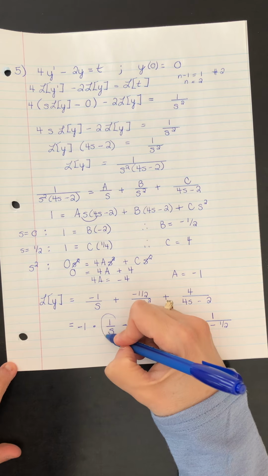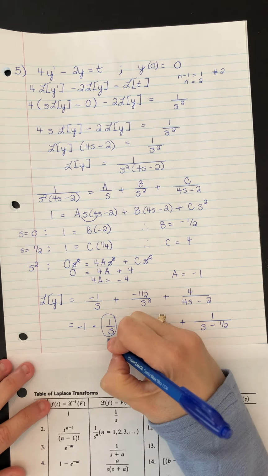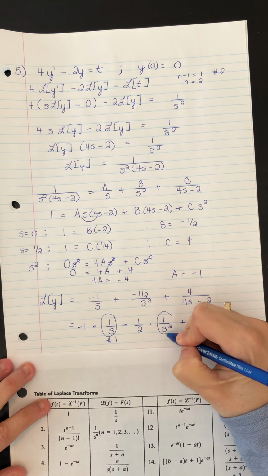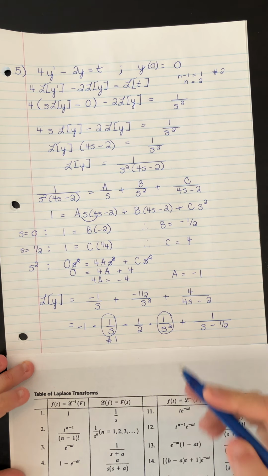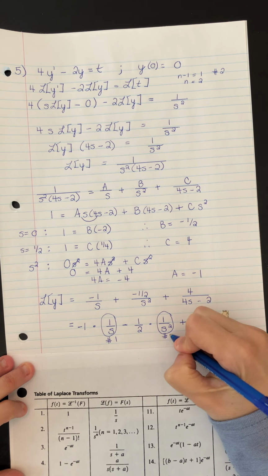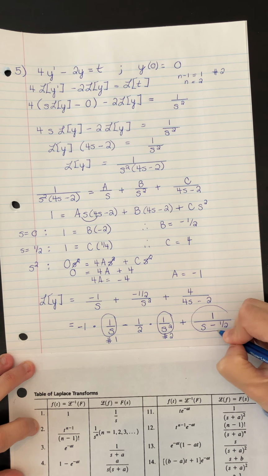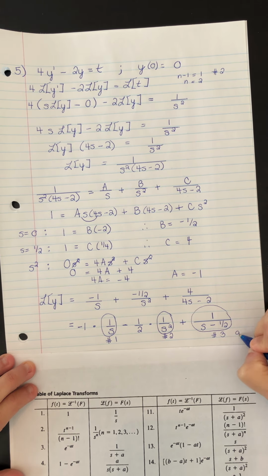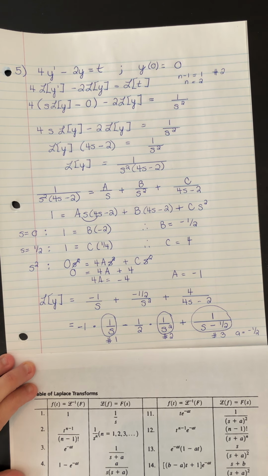So right here, that is number 1. Right here, that is 1 over s squared. That is number 2. And this one, of course, is number 3. Right here, that's number 3, with a equal to -1/2. So, time to transform.